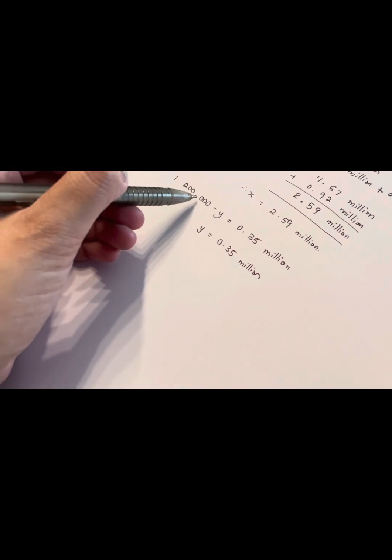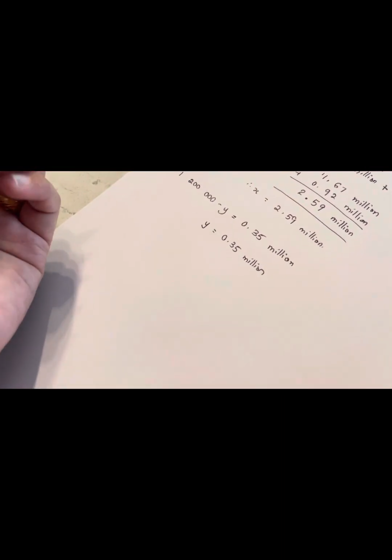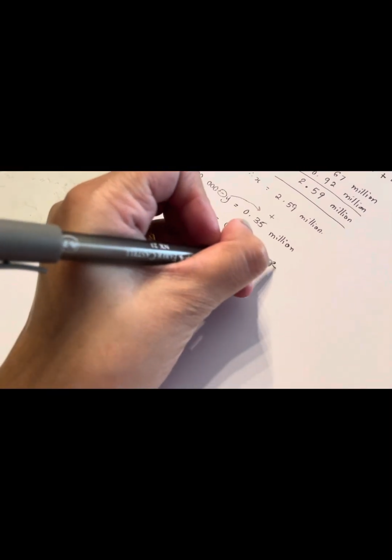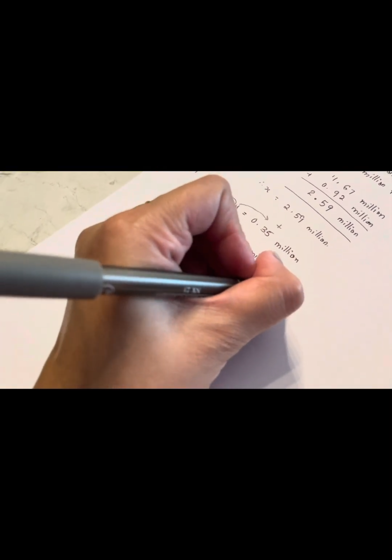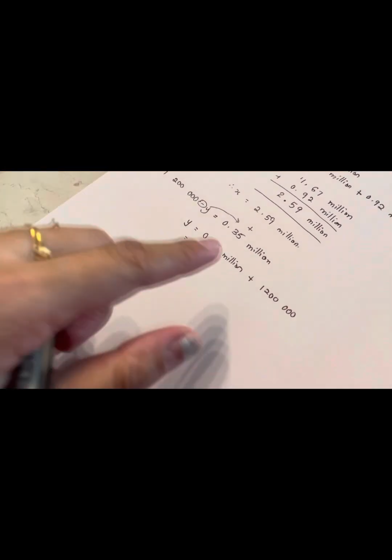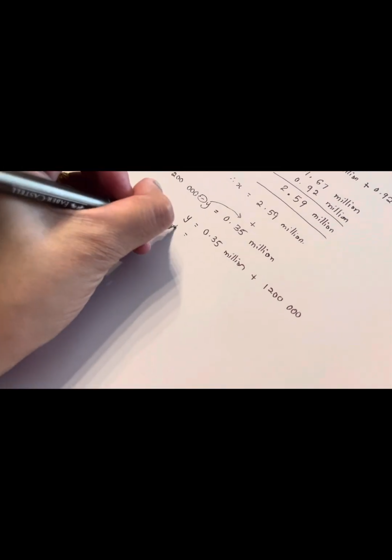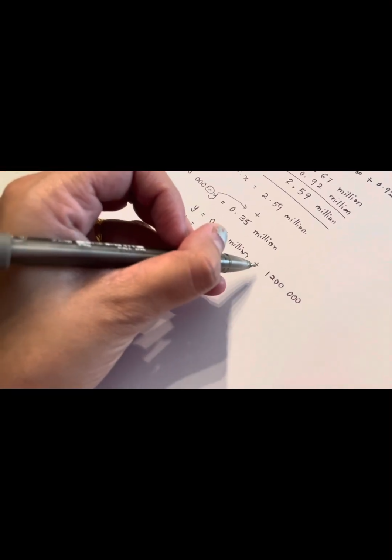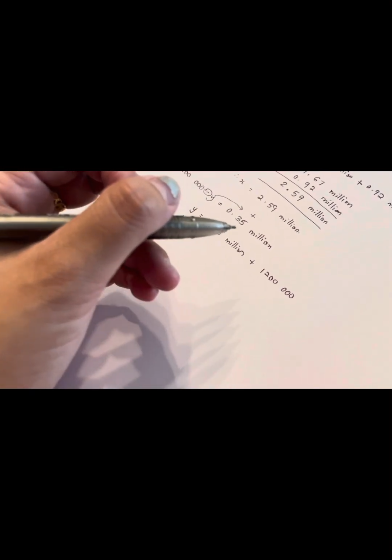Now we are going to bring this number to this side. That means this number we are going to move to the right hand side. So the opposite of minus will be plus. So plus with 1,200,000. Okay. So now we are going to find the value of y. Now it's easy, right, to find the value. So y is equal to 0.35 million plus 1,200,000.